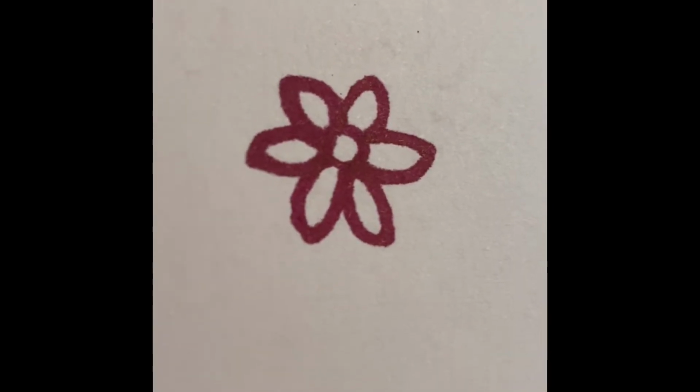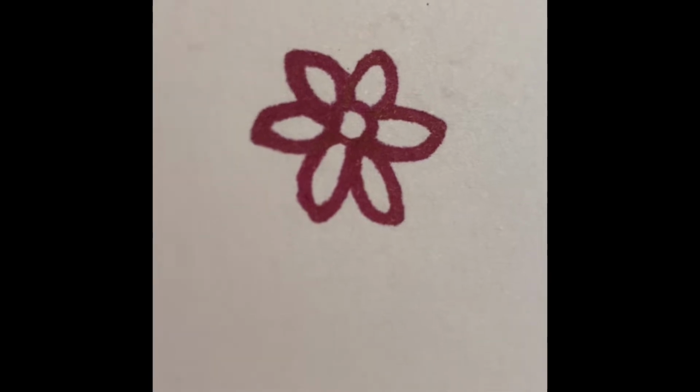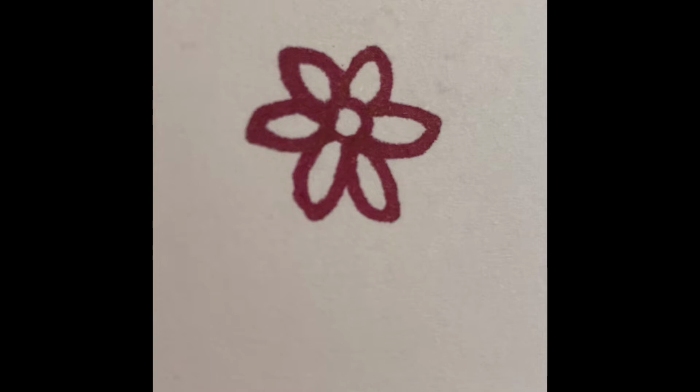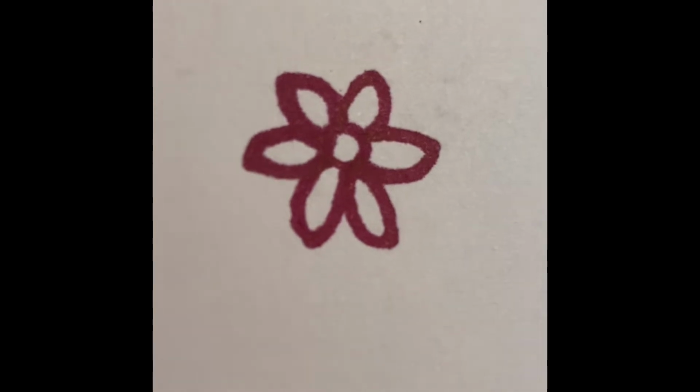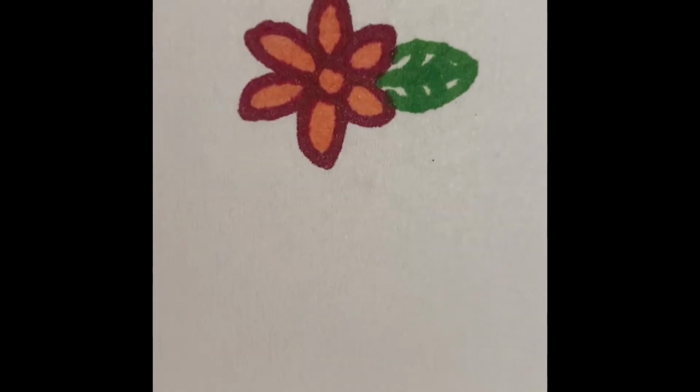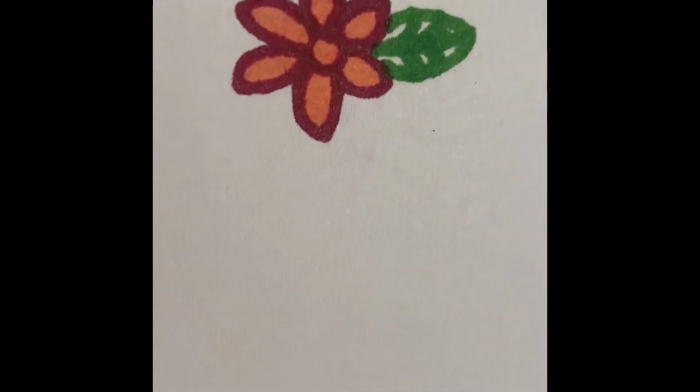Next, after I finish that outline, I'm just going to color it and add a little extra detail. You can follow along and use whatever colors you like, or use the exact colors. So this is our finished product, and now we're going to move on to our next flower.